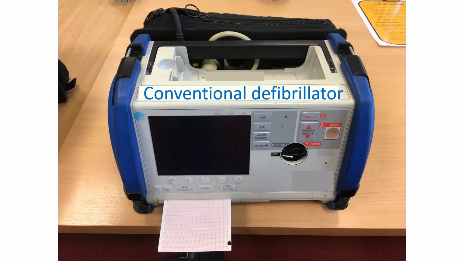What precautions are to be taken while using a defibrillator? A conventional defibrillator is not for use by a layperson. It is to be used only by trained medical personnel. But AEDs can be used by laypersons with minimal training as it has automatic analysis and gives audio prompts.